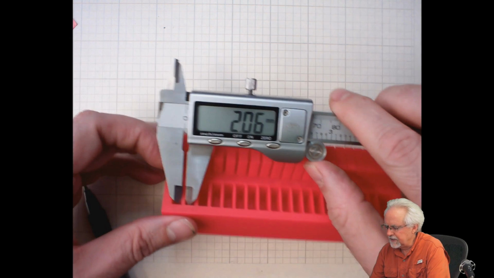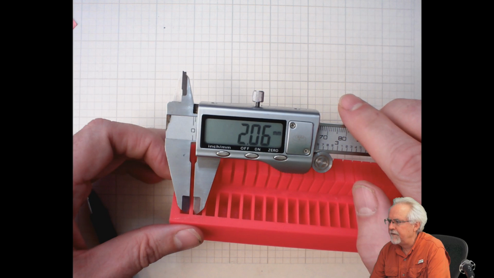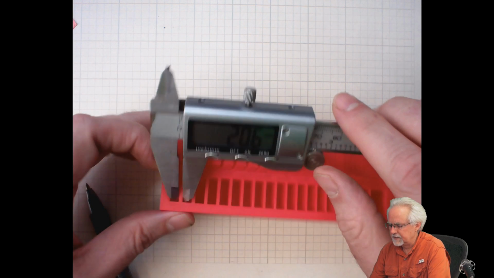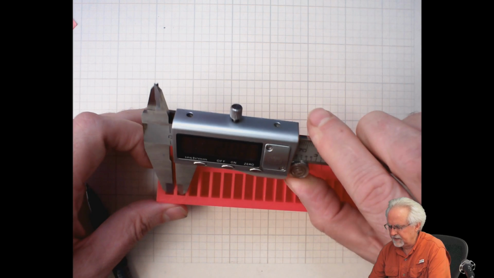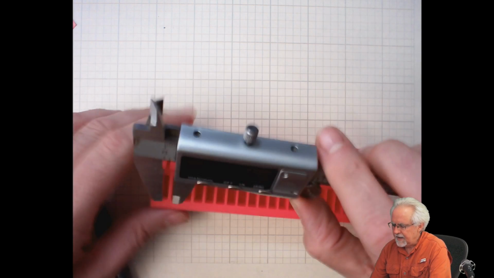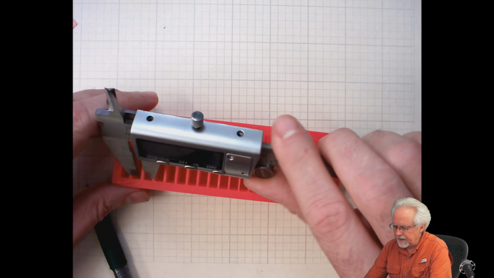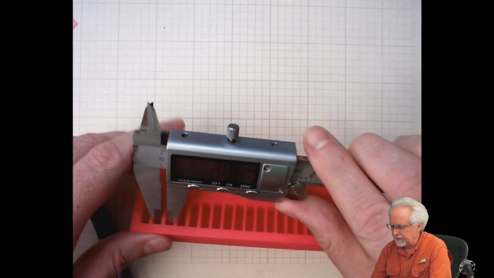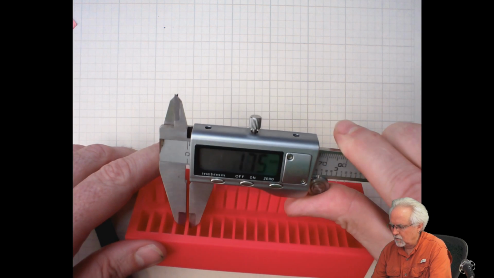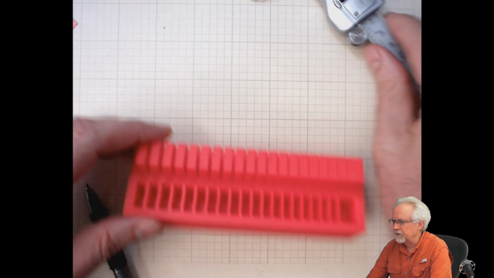And if you look at that, it's 2.05, and so that's really, really good. That's better than a percent accuracy there. So that looks good. And then we come down, 1.9, 1.8, 1.7. So that's looking pretty good.